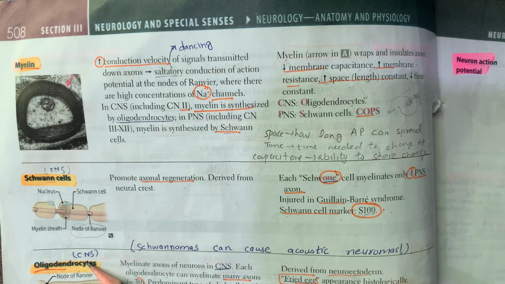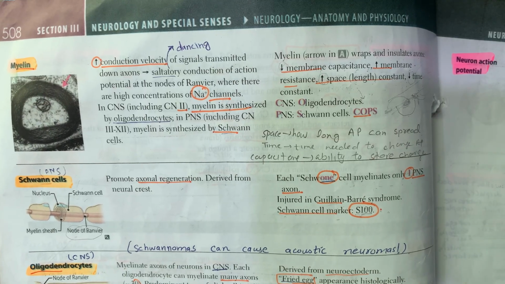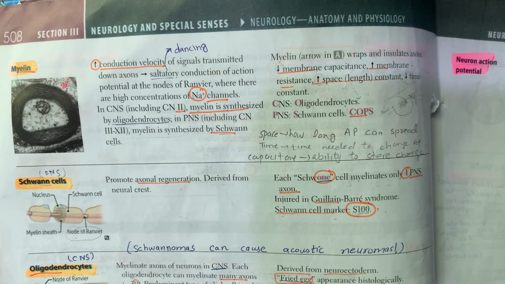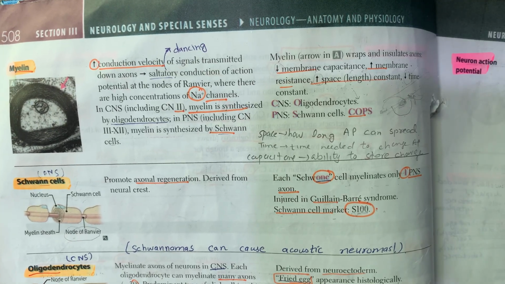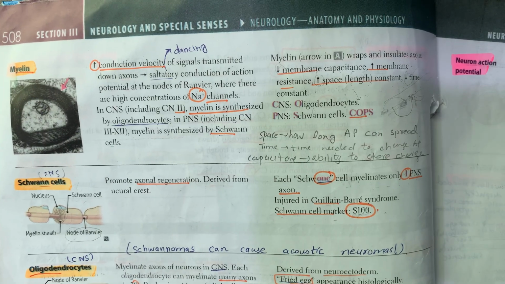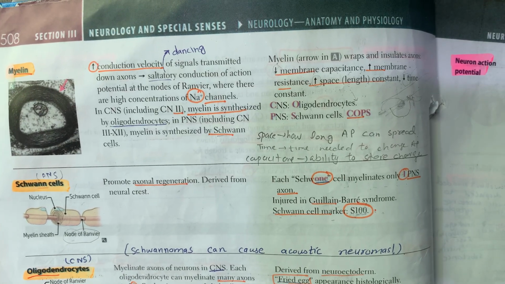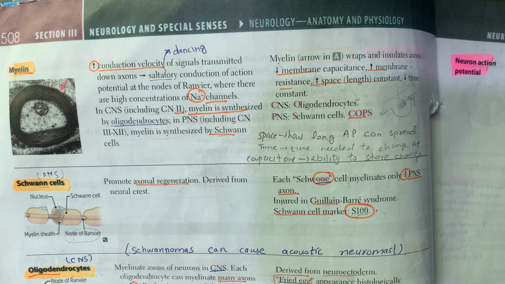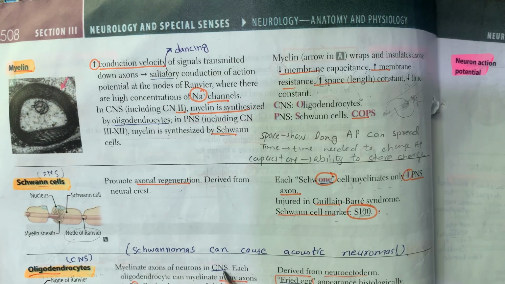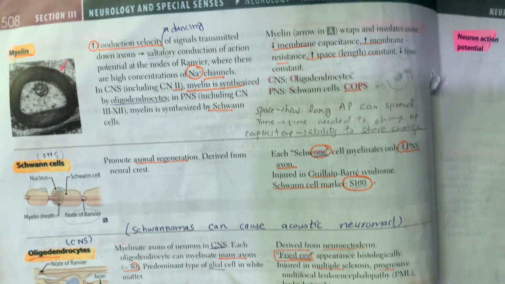Moving towards oligodendrocytes. Now, this is the node of Ranvier. This is the axon. Over here, we have a big oligodendrocyte, and you can see that it is covering more than one axon. Over here, a Schwann cell is only covering one axon. One oligodendrocyte, you see, is covering this, and this, and this. So it is myelinating multiple axons. It myelinates axons of neurons in the central nervous system.